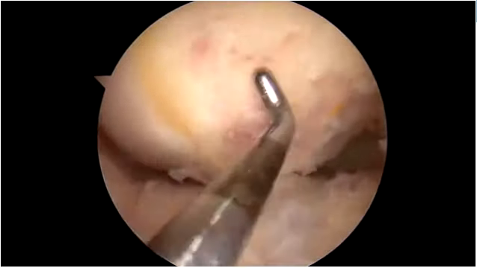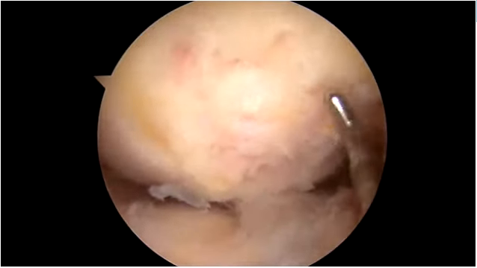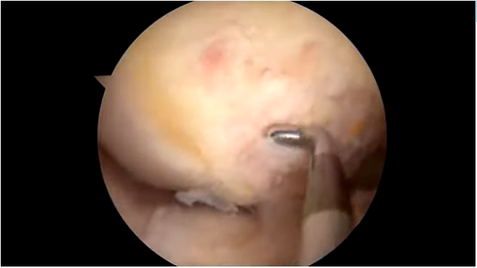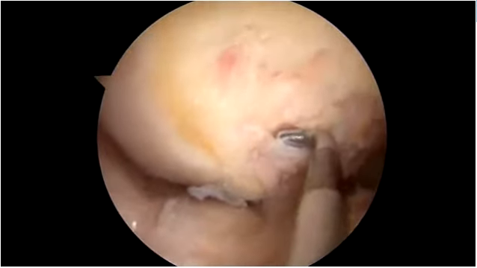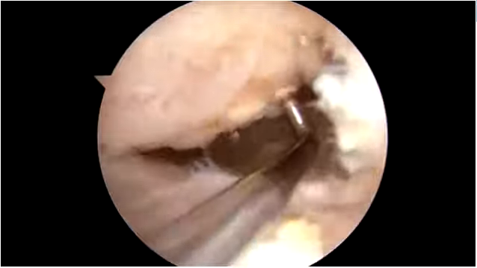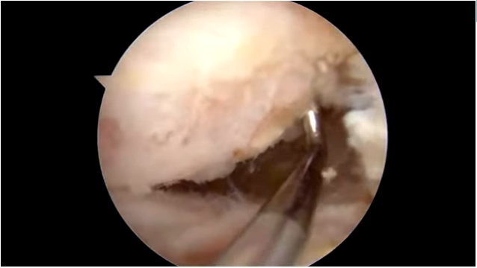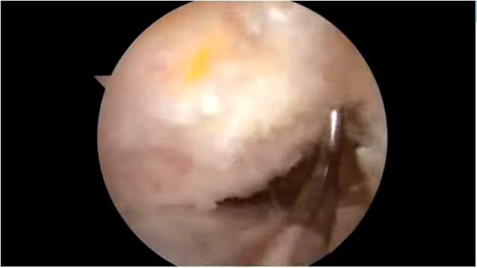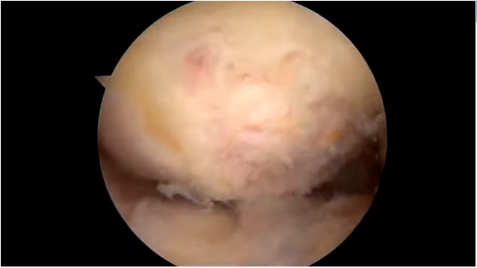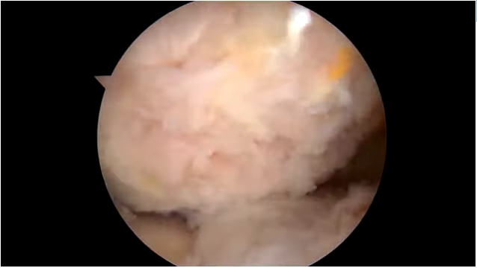Here's the ACL footprint right here. You see that? The ridge is right here. Can you see that? There's the ridge, and you can see the outline of the footprint. The other landmark, which is quite helpful, is the proximal cartilage border, which is right here. And that marks the deep part of the footprint. Charlie, can you outline the AMB and PLB on that for us?